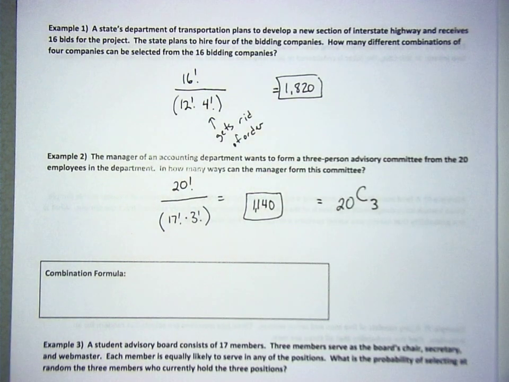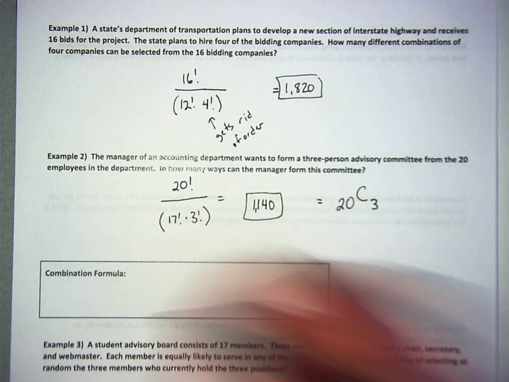Which still feels crazy, doesn't it? Like, how many ways can I just choose 3 people and I don't even have to know the order? But still 1,140 ways. I always feel like this chapter opens your eyes about how many different ways there actually are to do things. Okay, so can anybody for a prize tell me the combination formula?